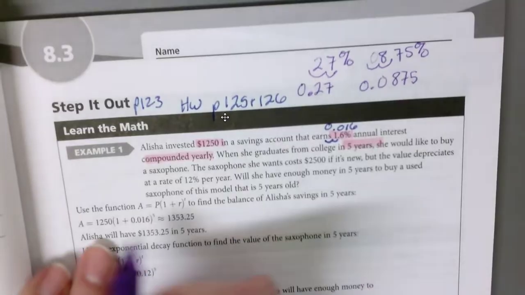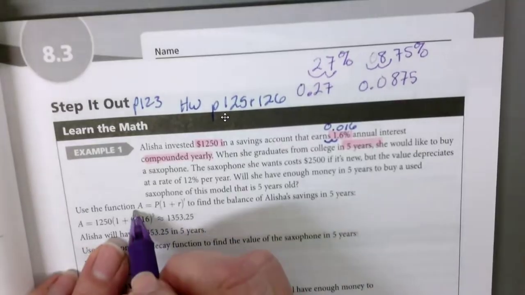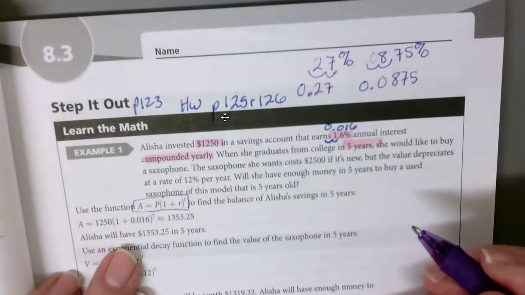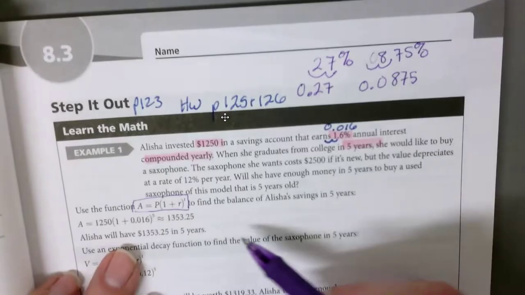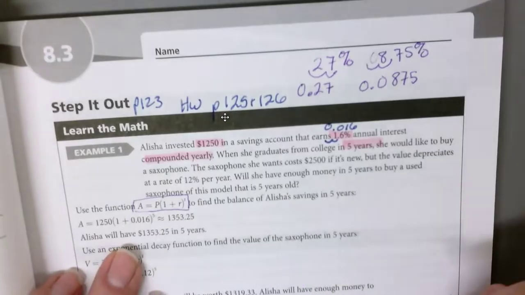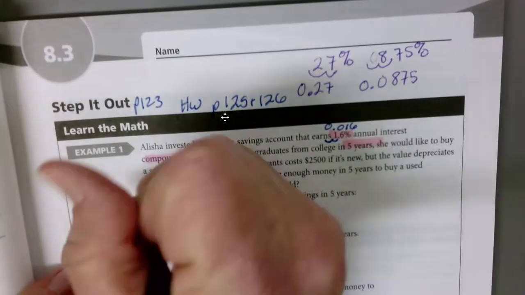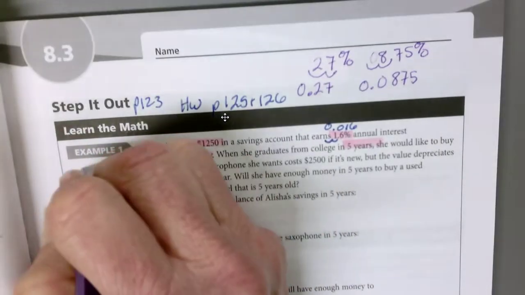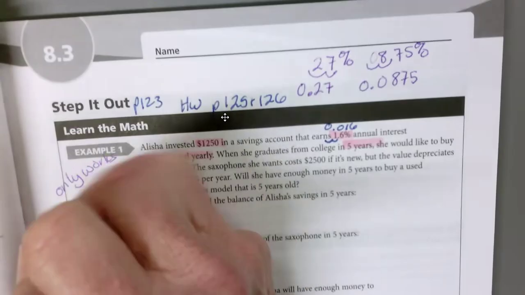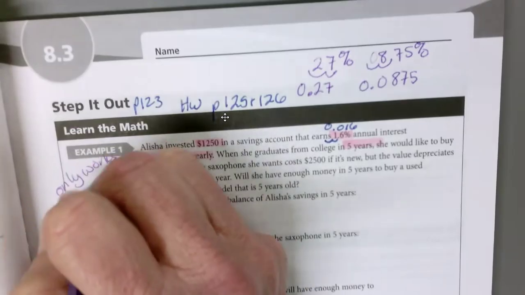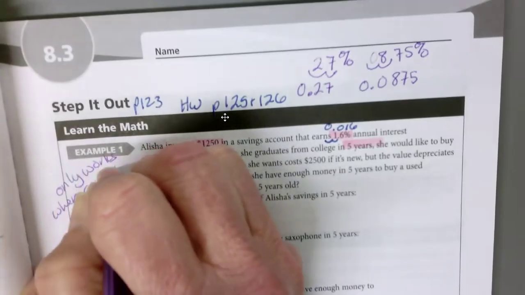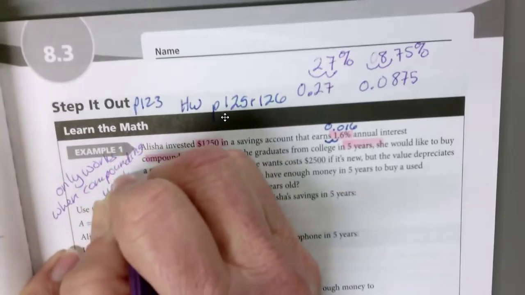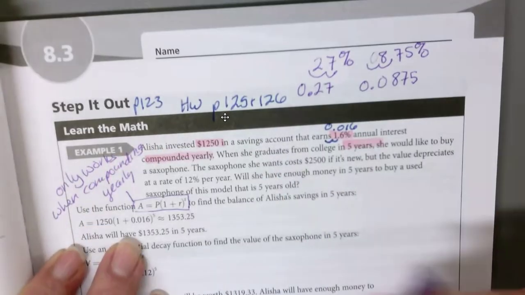It says to use the function A equals P times the quantity 1 plus R to the T to find the balance of Alicia's savings in 5 years. Let's make sure we note that this formula only works when compounding yearly. So if they compound once a year, then this is the formula we use.